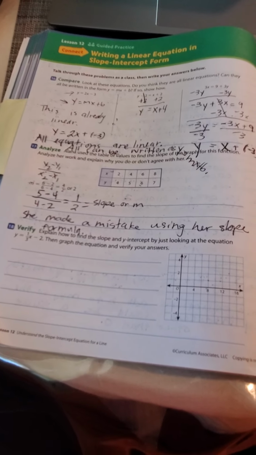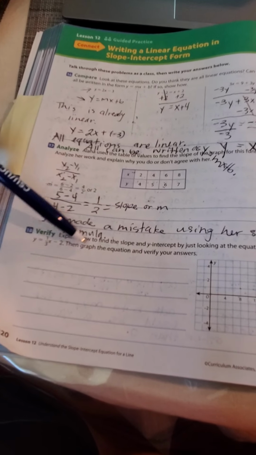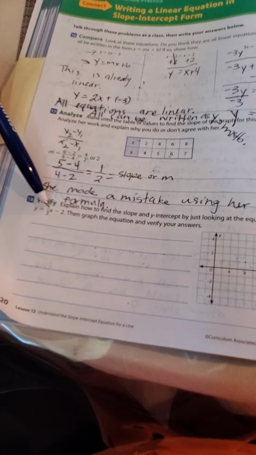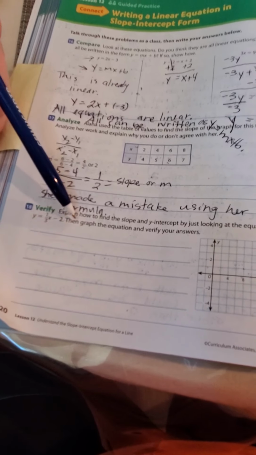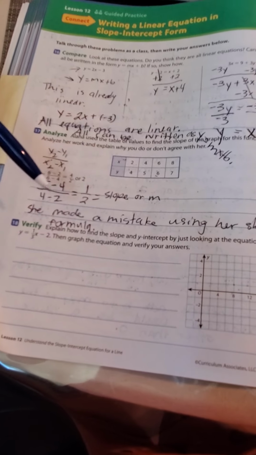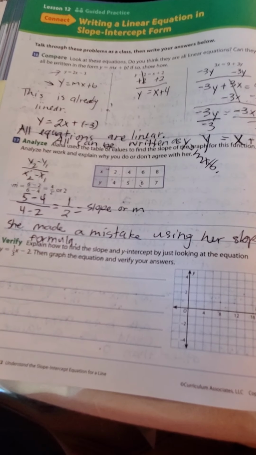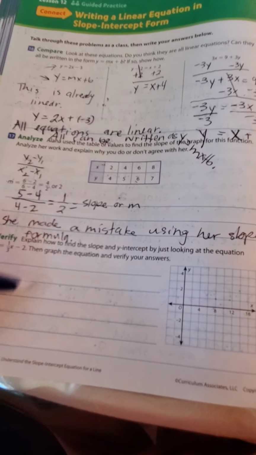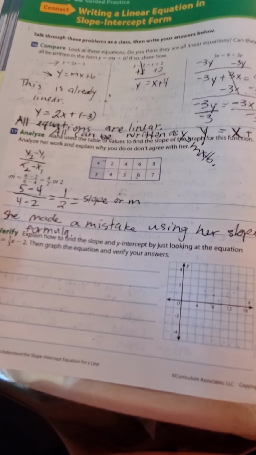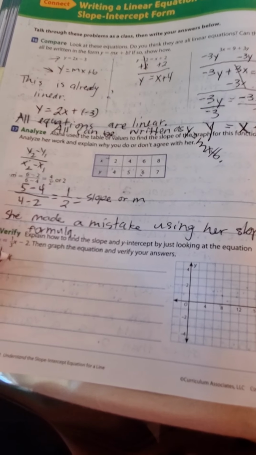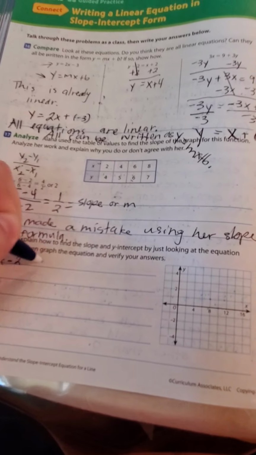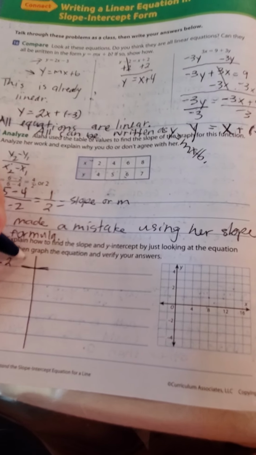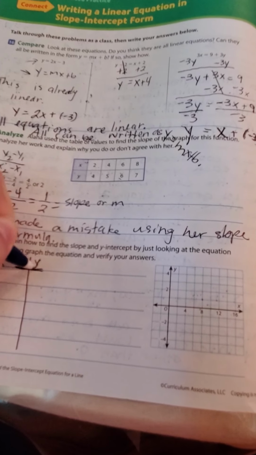Okay. Number 18, explain how to find the slope and y-intercept by just looking at the equation y equals 1/3 x minus 2. Then graph the equation and verify your answers. So we have an equation we're going to want to plug in. So I'm going to fill this in: y equals 1/3 x minus 2. I'm going to use the space here to make a table, x and y.